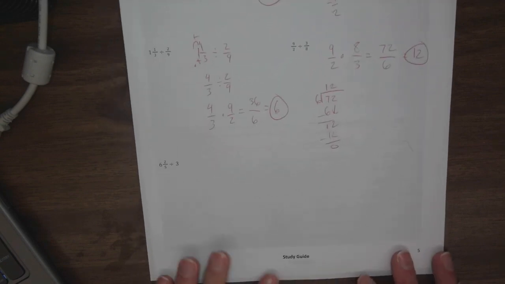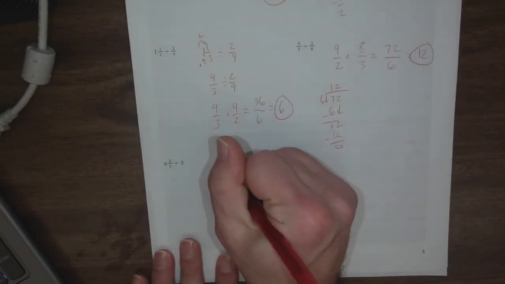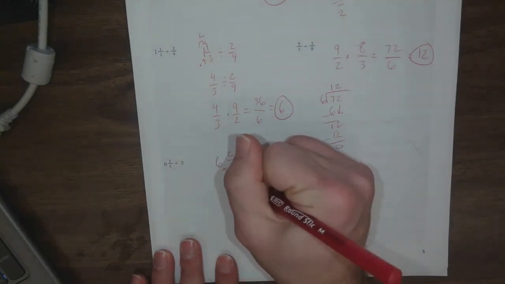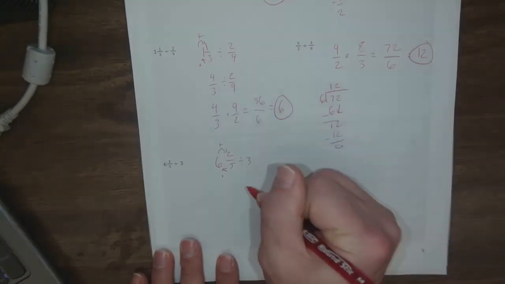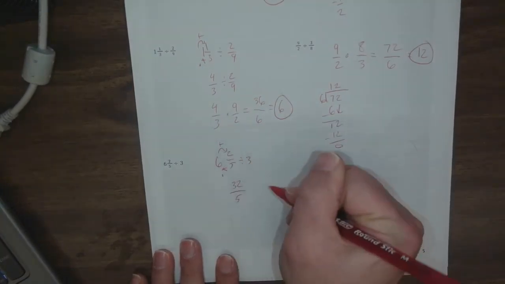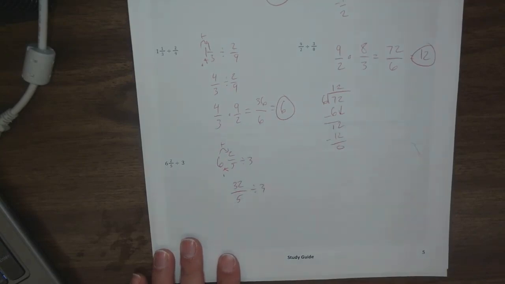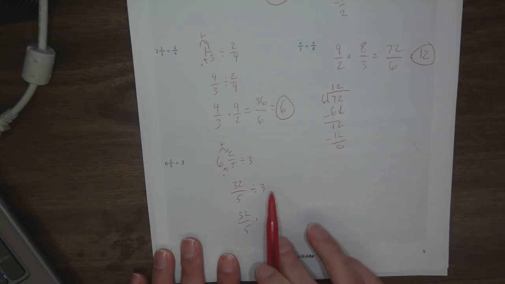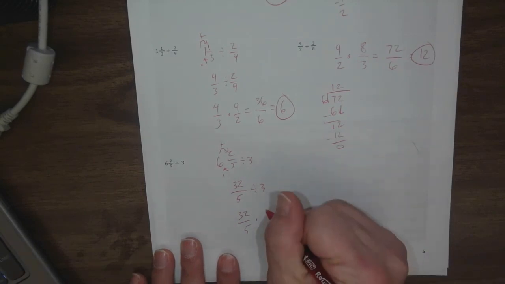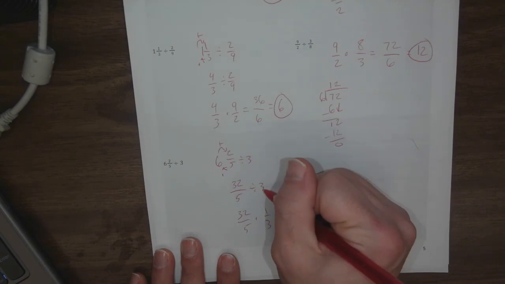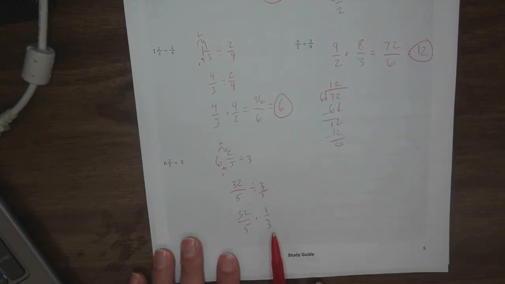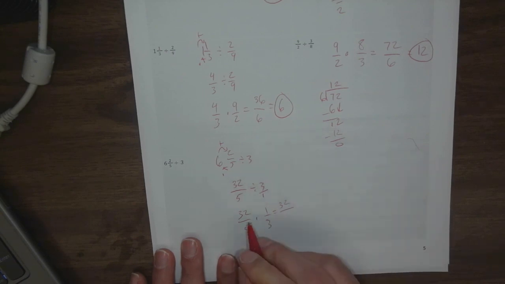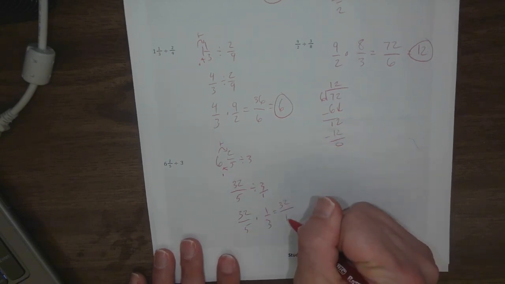And then finally, on our last one of the study guide, right, we have another mixed number. We need to do around the world first. So 5 times 6 is 30. Plus 2 is 32. So this becomes 32 over 5 divided by 3, which we multiply by the reciprocal. So 32 over 5 times the reciprocal of 3, which is 1/3. Now, the reason why it's 1/3 is because you can put 3 over 1, and then when you flip it, it's 1/3. So we multiply across. 32 times 1 is 32. 5 times 3 is 15.